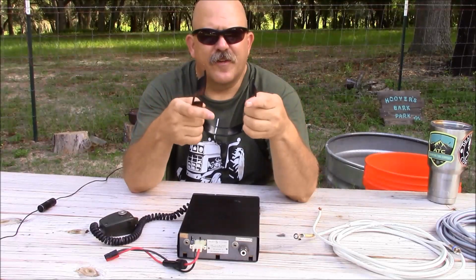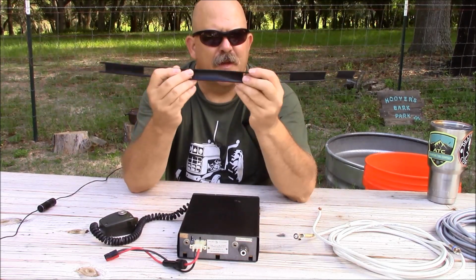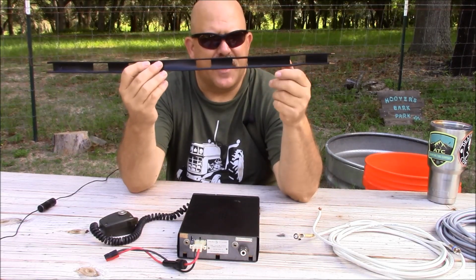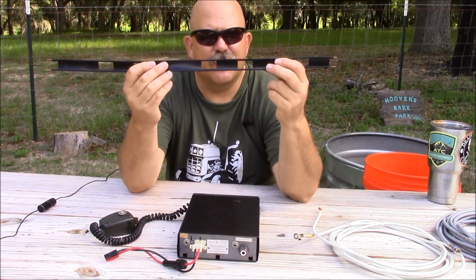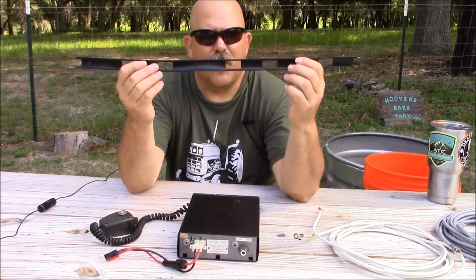And all it consists of is two conductors that are parallel with one another that are separated from one another by a dielectric. Now, that dielectric can be air, or it can be a polyethylene plastic such as this right here. It can be a Teflon. There's many different varieties of that.